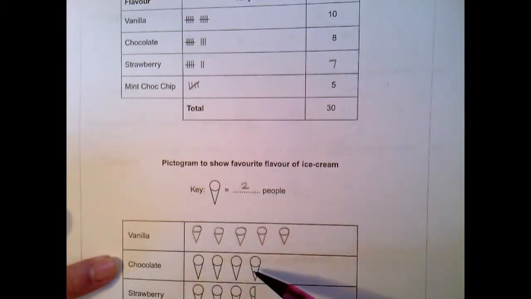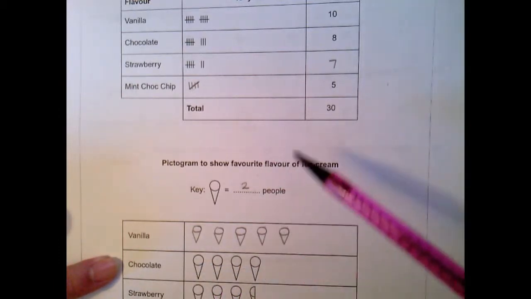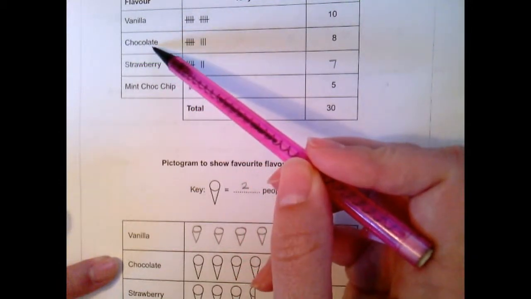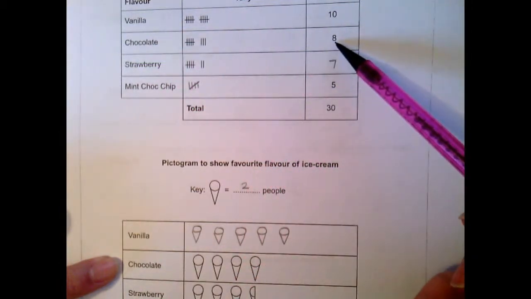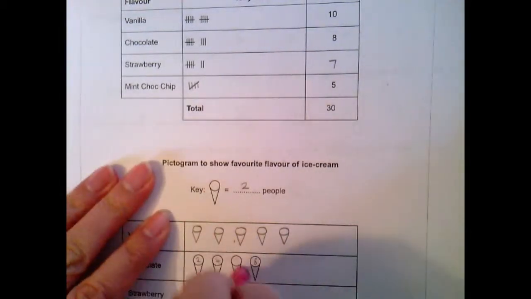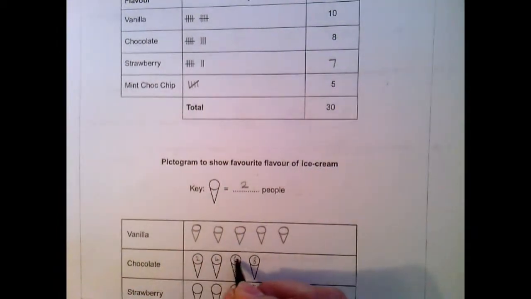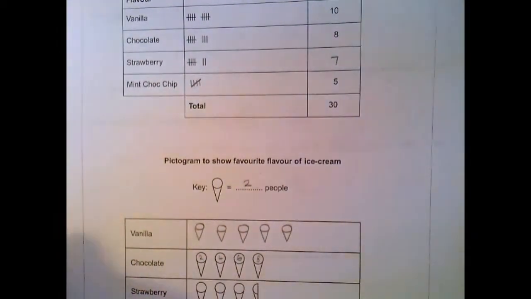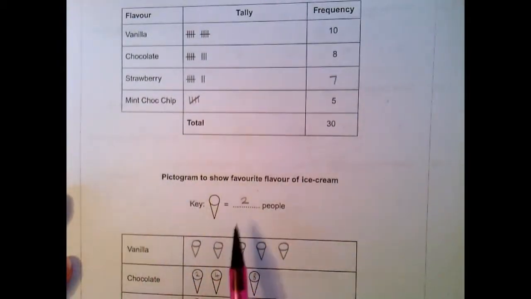So chocolate, there's 4 pictures, and up in the frequency table it tells you that there were 8 people who picked that. So if the 4 wee pictures mean 8 people, that means each wee picture must be 2. So you're going 2, 4, 6, 8. Then that means that you're able to go and fill in the rest of the picture. So put a wee 2 in there for the key.